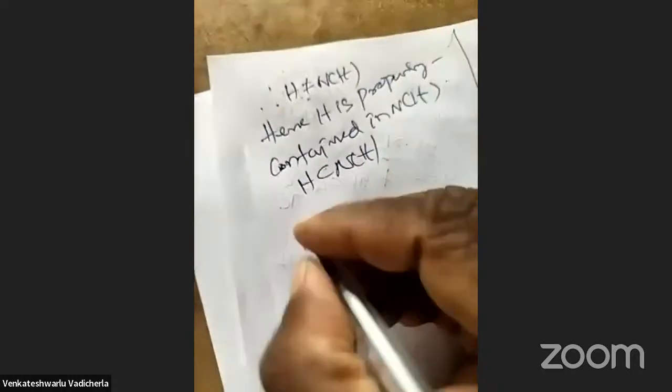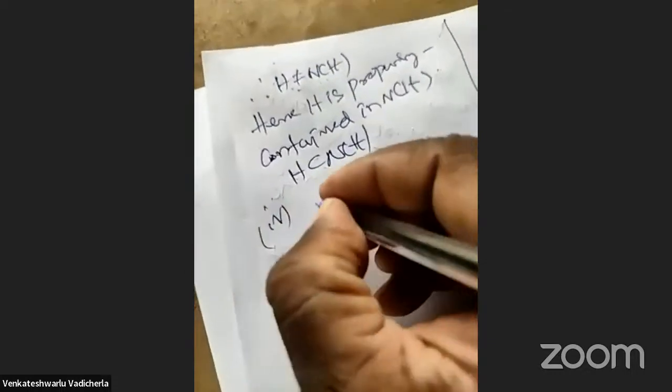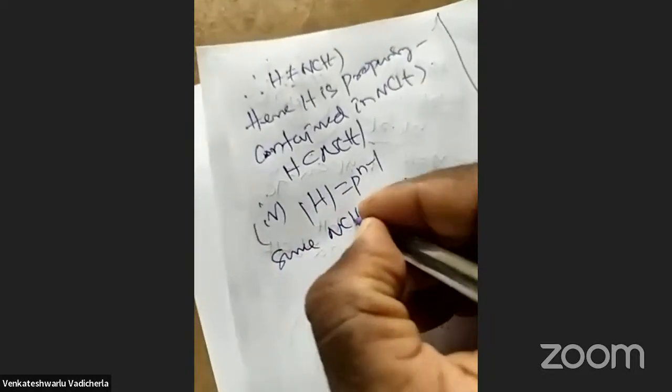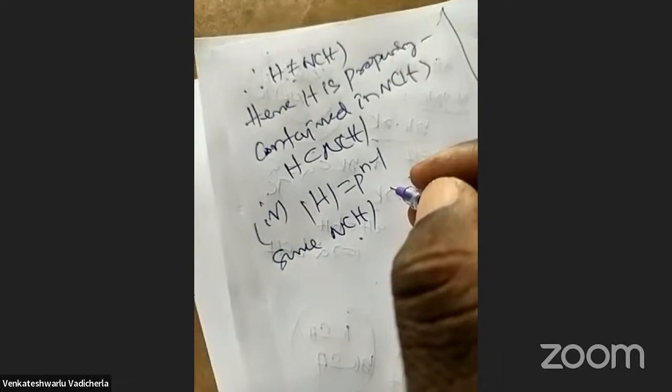N of H properly contains H, or H is contained in N of H, that is clear. Next is the fourth part. What is the fourth part? The subgroup order is equal to p power of n minus 1. Since N of H is the largest subgroup of G in which H is normal.